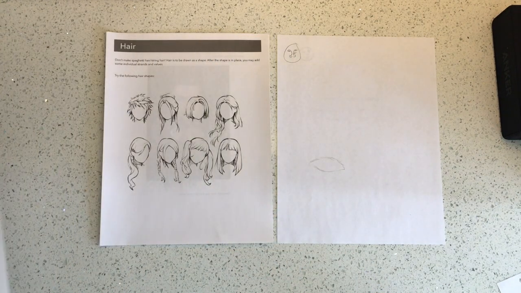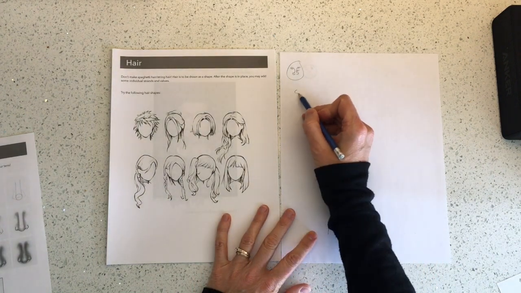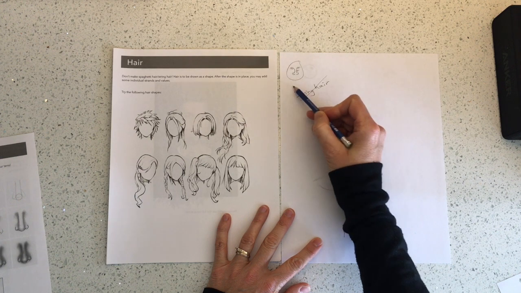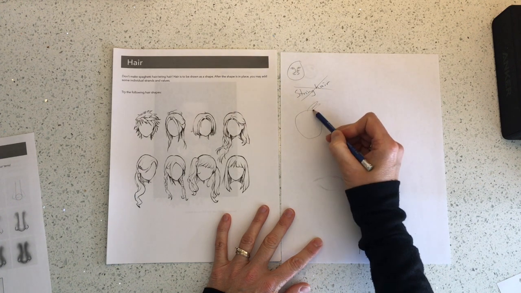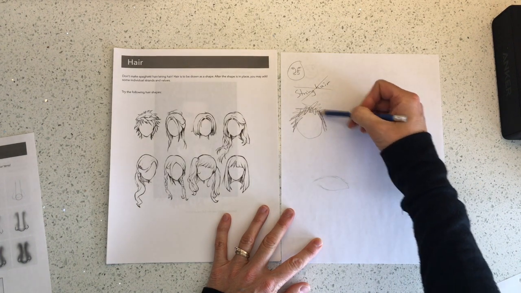So a word about hair. What we have to do is say no to string hair. String hair is horrible. Here's what it looks like. We've drawn our face and we put all these strings all over it. Hair does not do that. It should not do that.